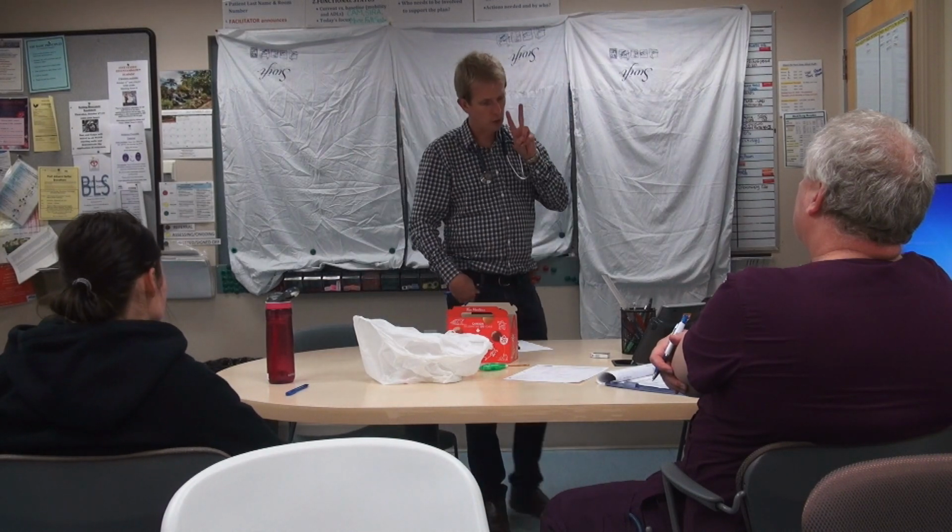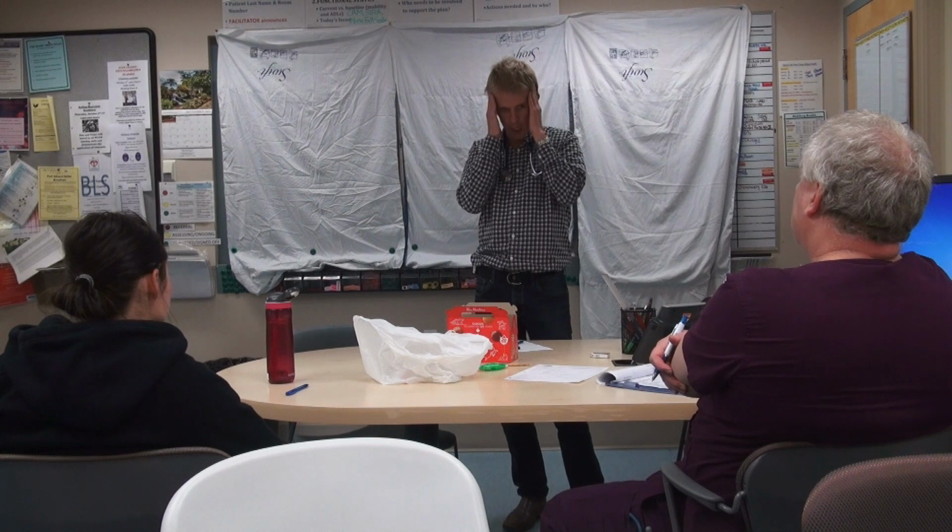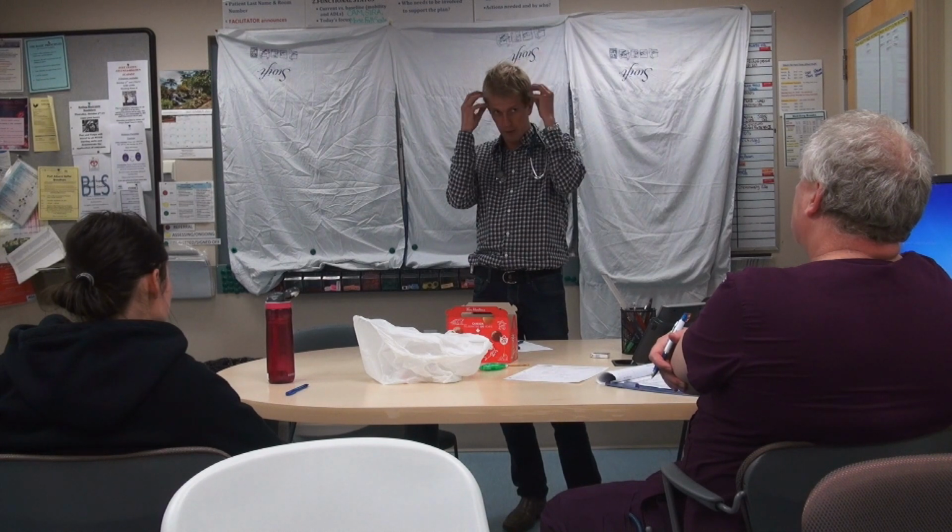Sometimes you can see their hands twitching. But what's important in an unconscious patient that is still seizing, and you don't know, there are two ways to assess them. One is you can put your hands on their masseter muscles above their jaw. You can feel the muscles going, and they're busy fitting.